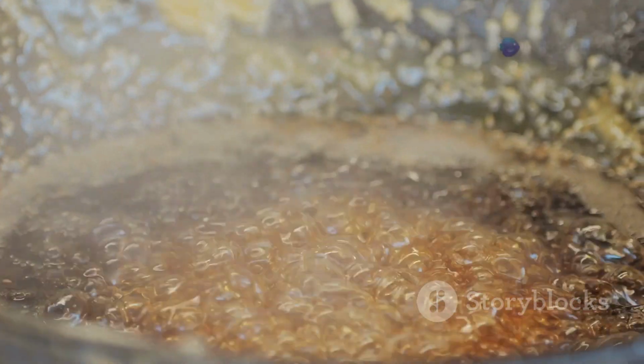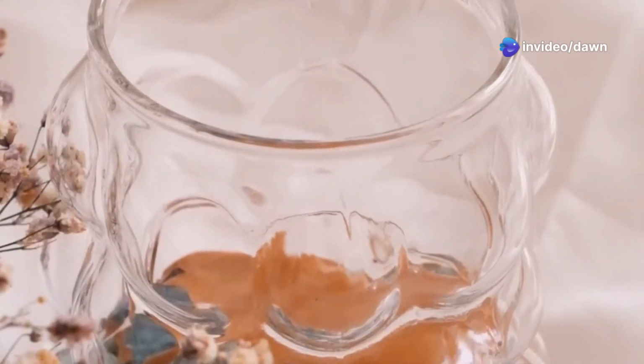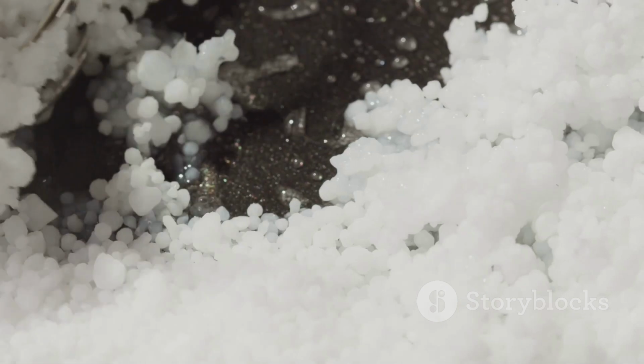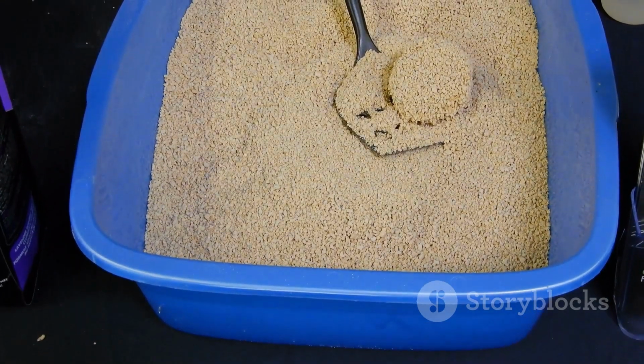At this point, you've created a saturated solution. Now pour some of that sugar solution into a shallow dish and place it in a sunny spot. Observe the dish over a few days. What happens to the water, and what's left behind? Activity 2. Separating a mixture.